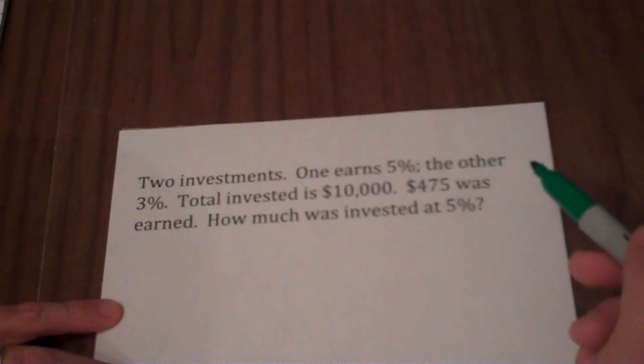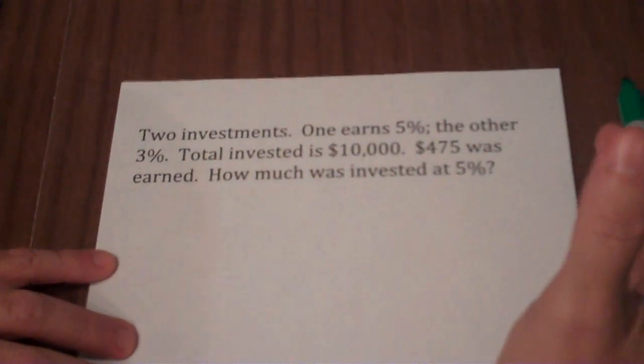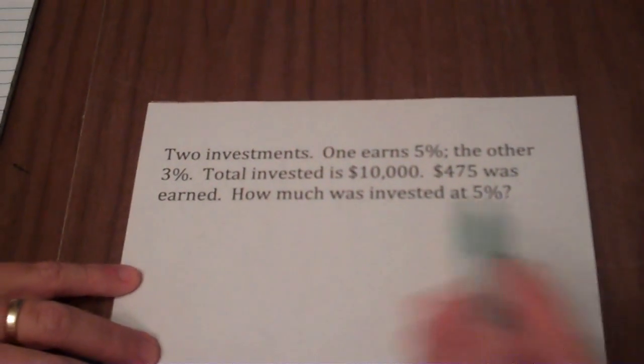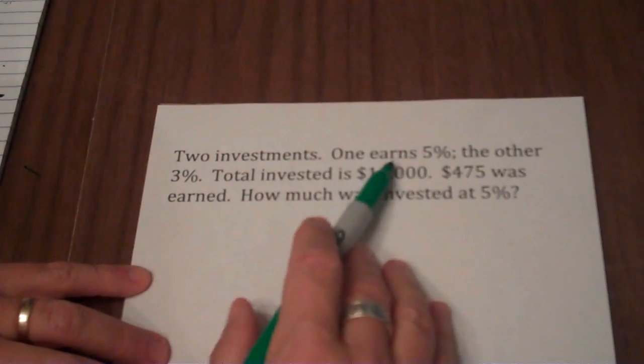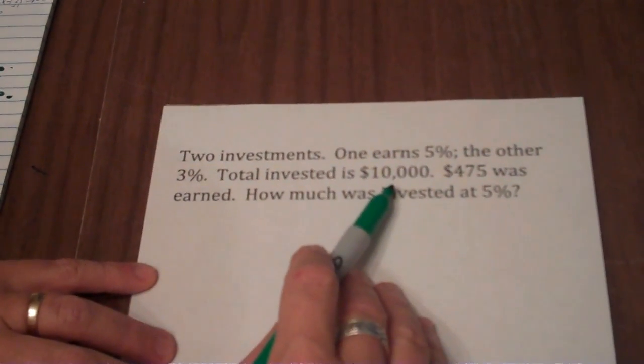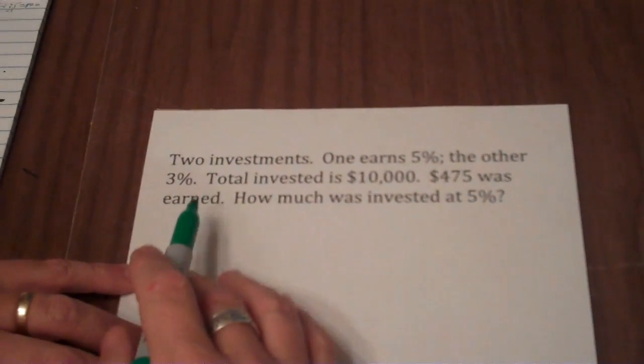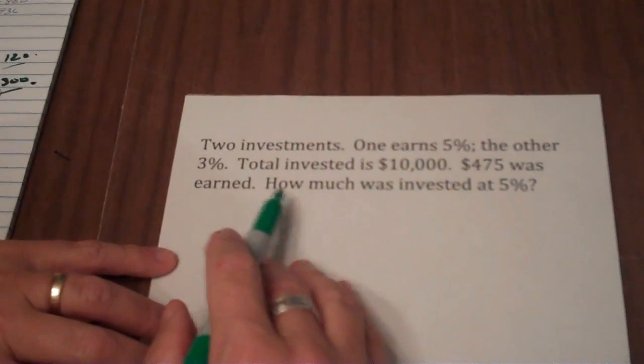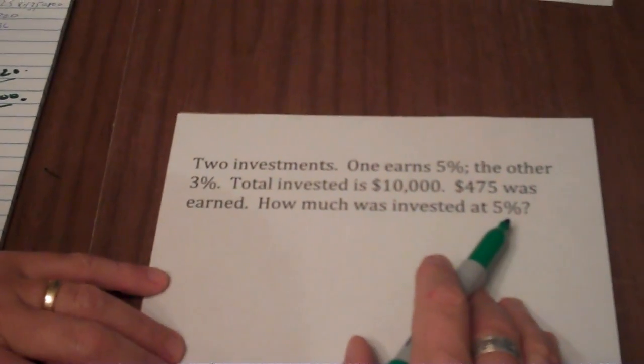This is problem number 20 off the linear application sheet. Now, Luann, in this case we have two investments. One earns 5%, the other 3%. The total invested is $10,000. 475 was what was earned. My question for you is, how much was invested at 5%?